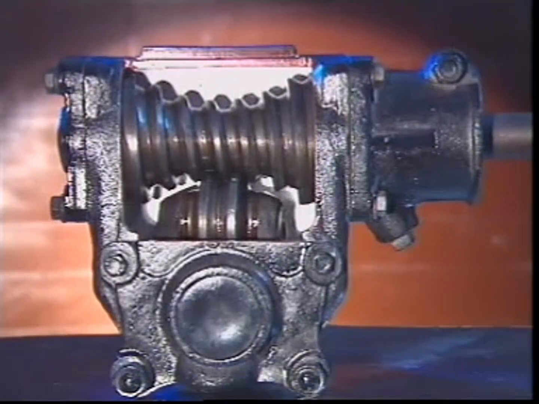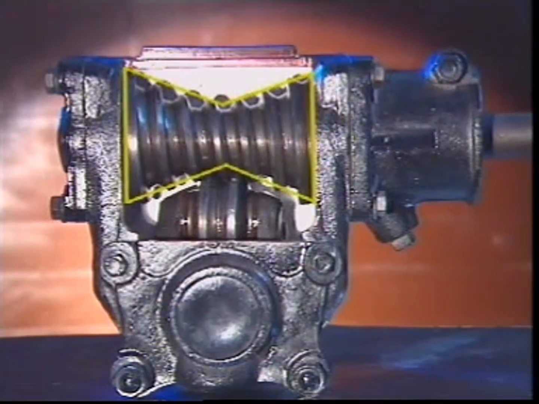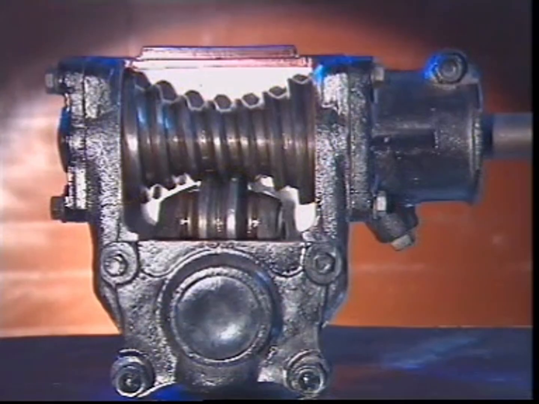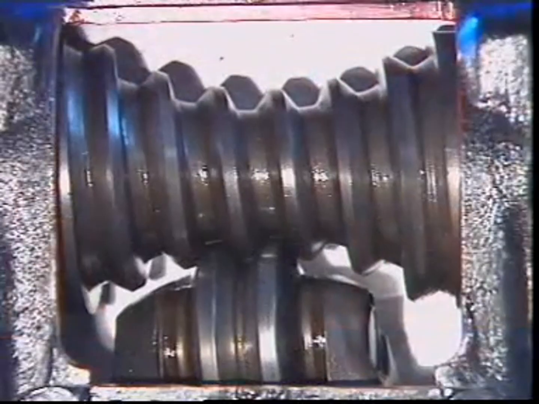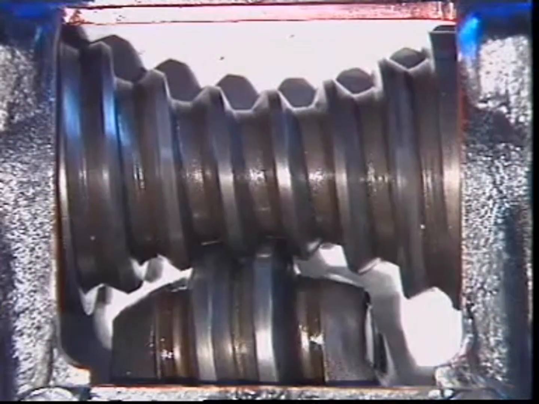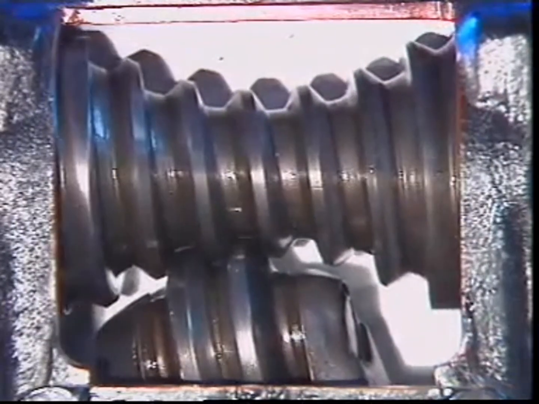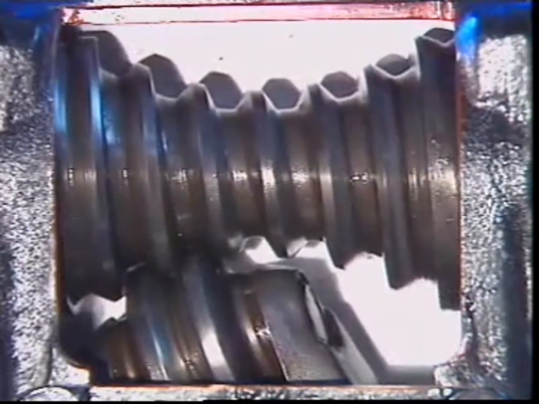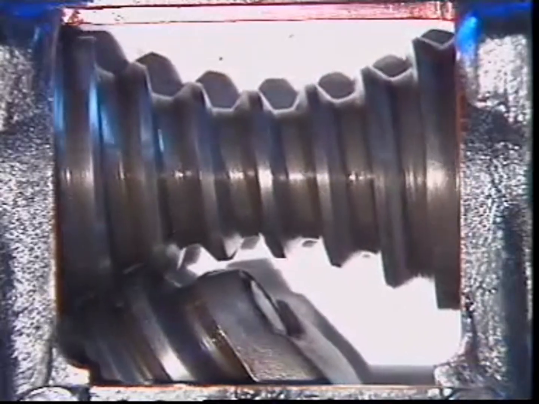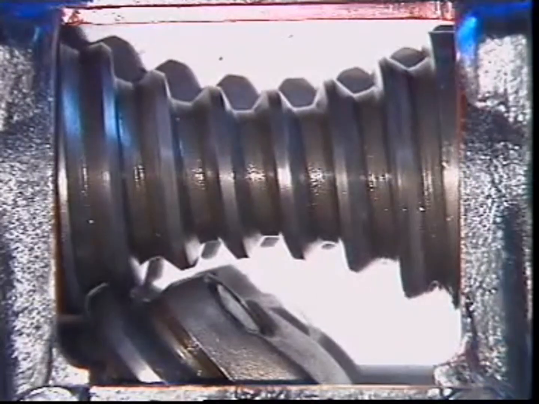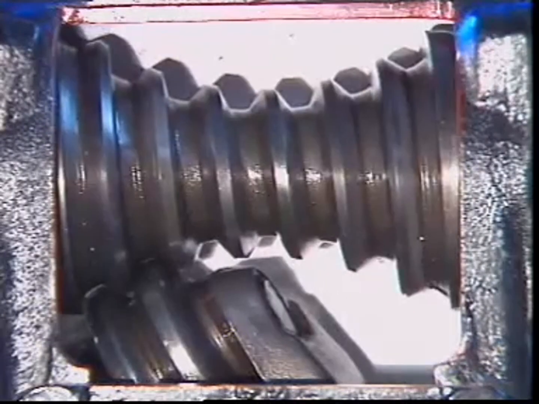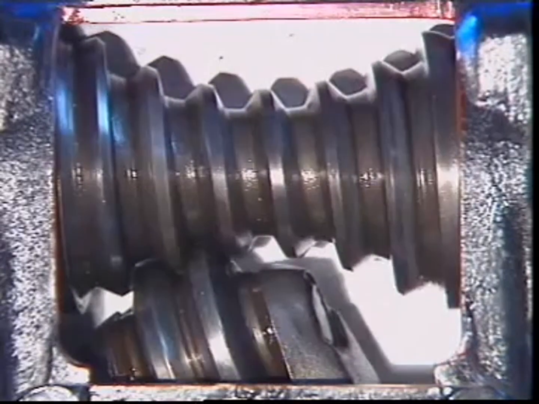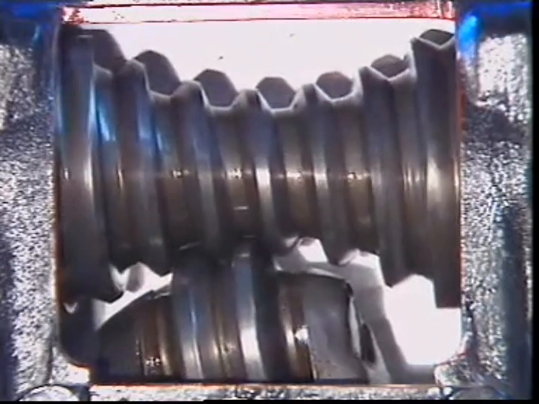The worm shaft in a worm and roller steering box is supported in a similar manner to the recirculating ball type, but the worm has an hourglass shape and it meshes with a double-track roller mounted on bearings on a pin attached to the pitman shaft. As the worm rotates, the roller moves in an arc, following the hourglass shape and transferring the motion to the pitman shaft. The hourglass shape changes the steering ratio slightly as the steering wheel is turned from the central position towards each lock.